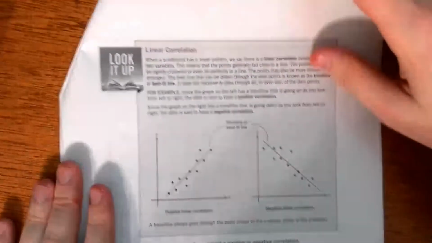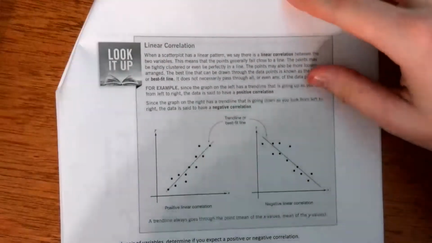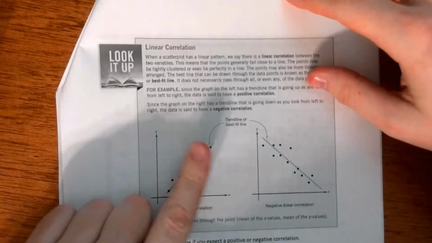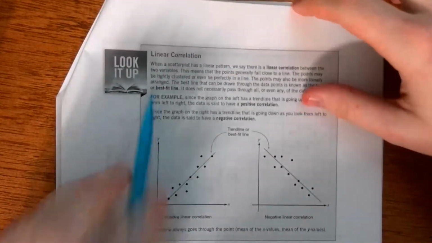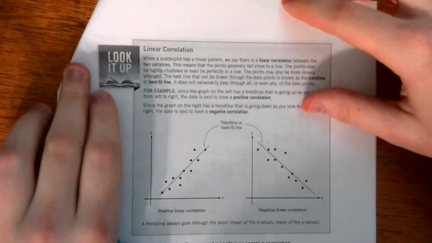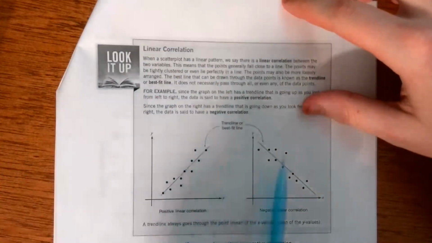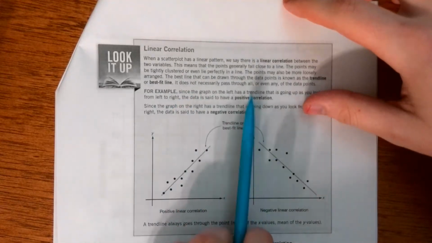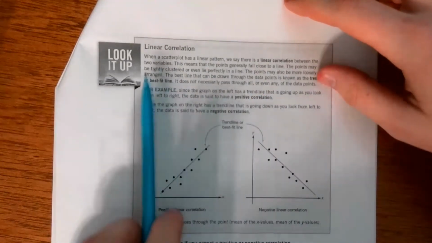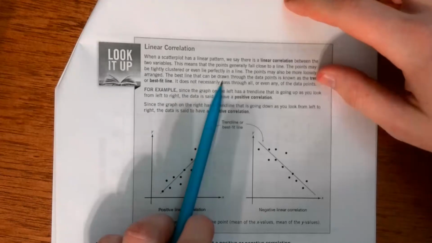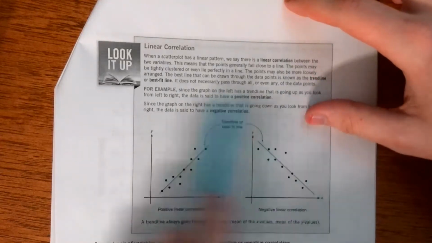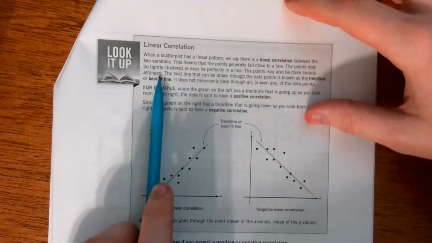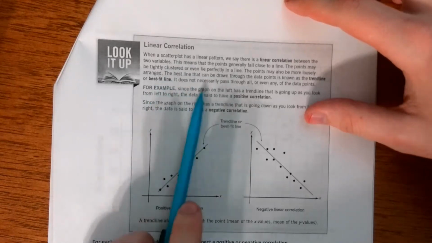So we're going to talk about linear correlation, and the correlation is basically those lines that I drew on the last page. So when I have a scatter plot and it has a linear pattern, we say there's a linear correlation between the two variables. This means that the points generally fall close to a line. The points may be tightly clustered or even lie perfectly in a line. The points might also be more loosely arranged, and I'd say that's probably a good example of the last page. They were definitely a lot more loosely arranged.